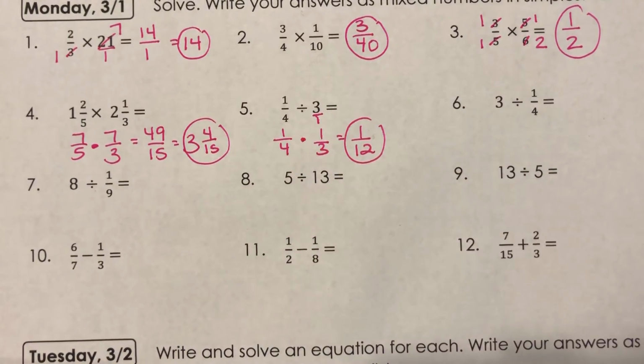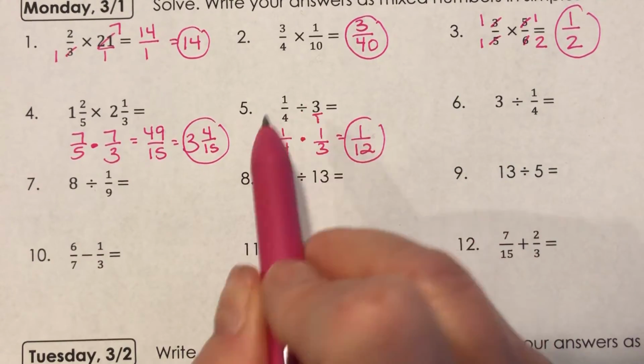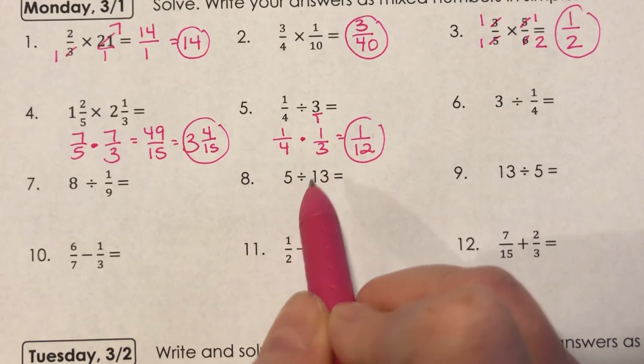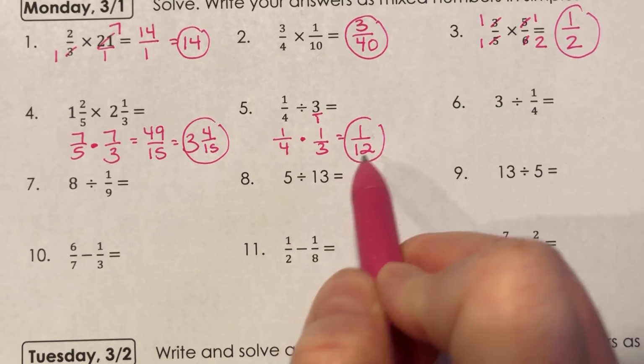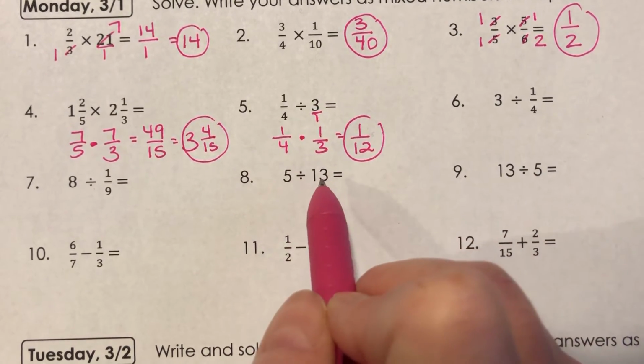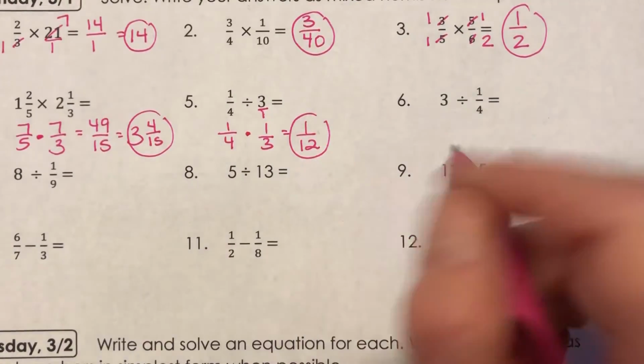If you needed to draw out the visual model of drawing that 1/4 of a cake and cutting that up into 3 and separating up the rest of your picture to see, oh yeah, that is 1/12, please do so. I think pictures really help.